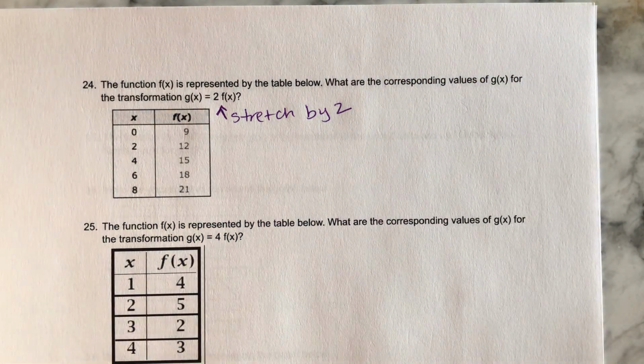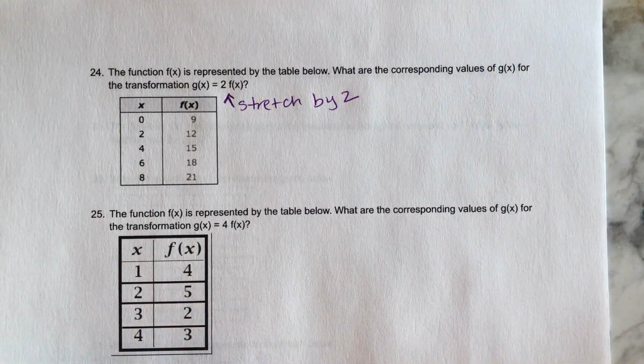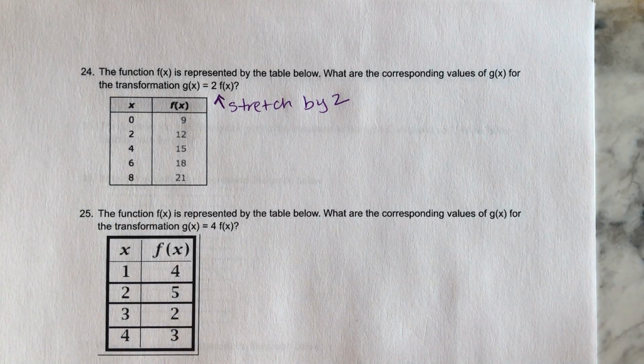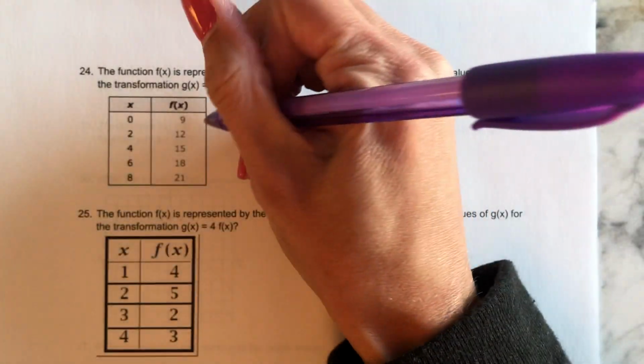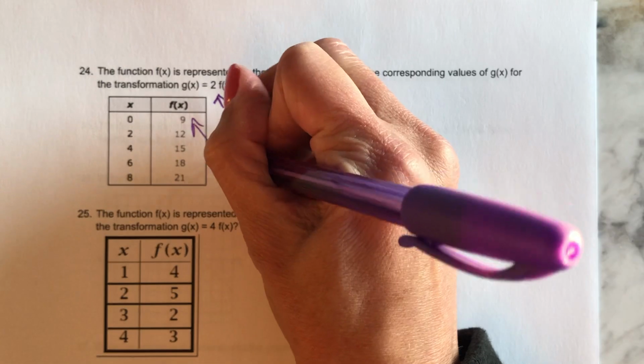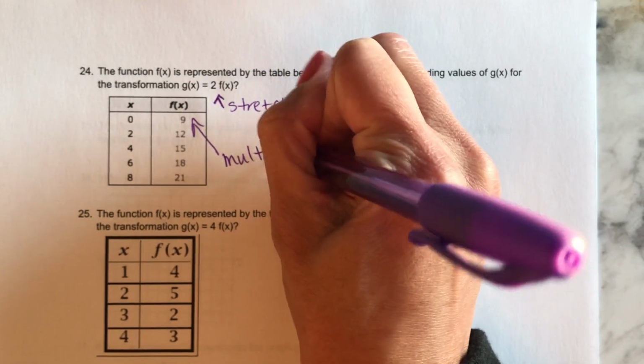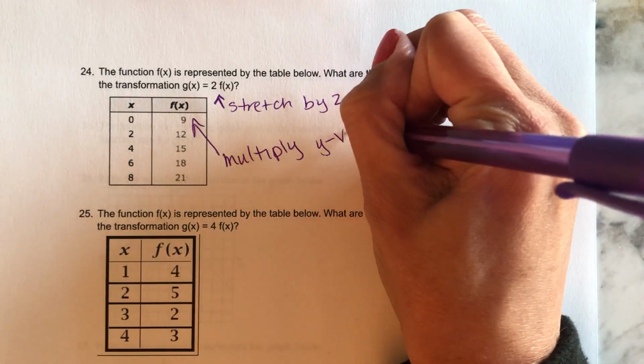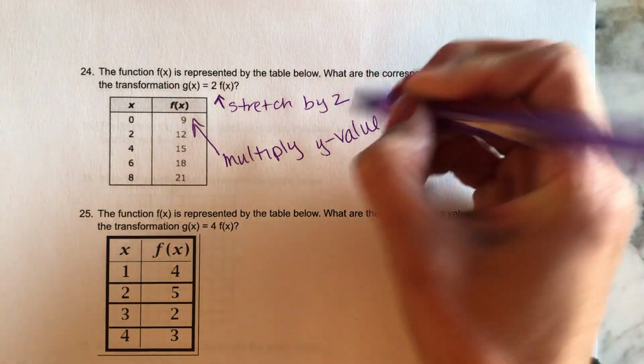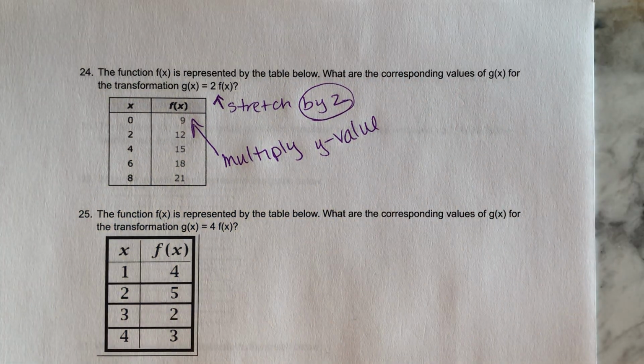Now think back when we were graphing those quadratics, we were talking about stretch and compression of quadratics. We said you had to multiply the y values by whatever that stretch or compression was. So that would be our 2 there.